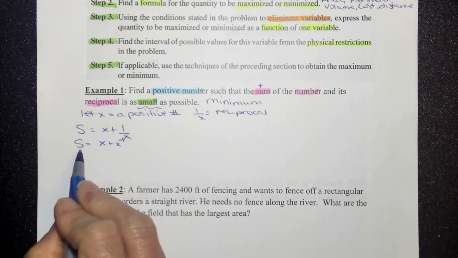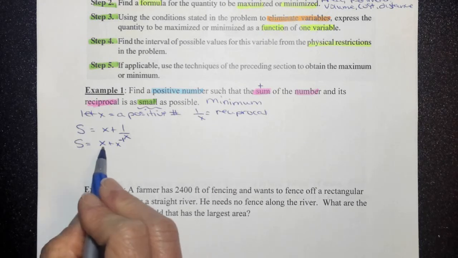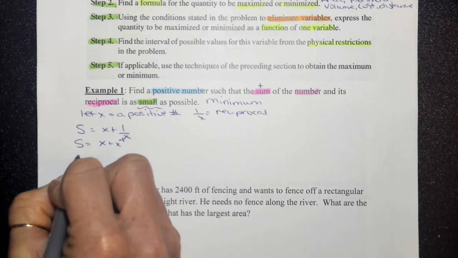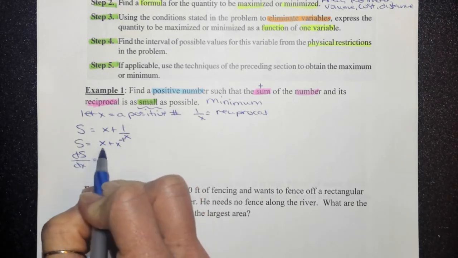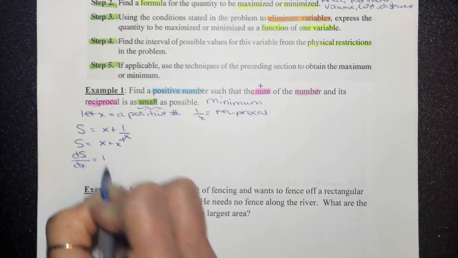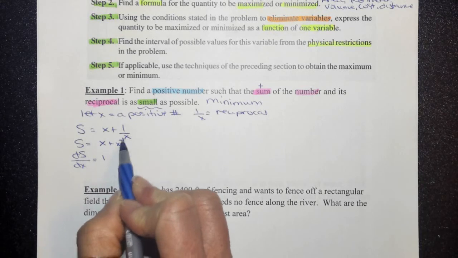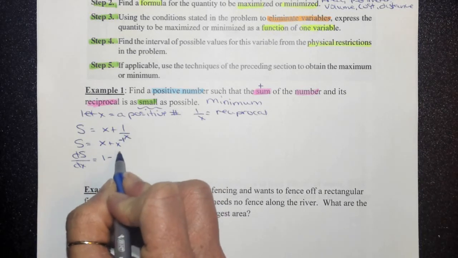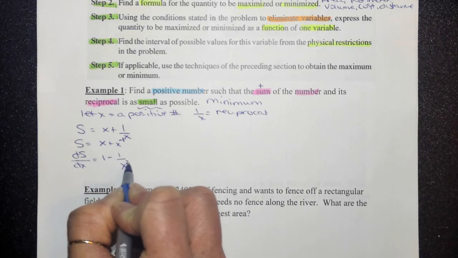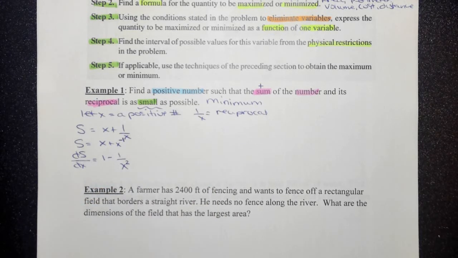So now we can take the derivative of the sum with respect to our x variable. So we have ds dx is equal to the derivative of x, fortunately for us is just 1. The derivative of x to the negative first is negative x to the negative second, which is 1 over x squared. So we want to write that in a form that we can actually use.